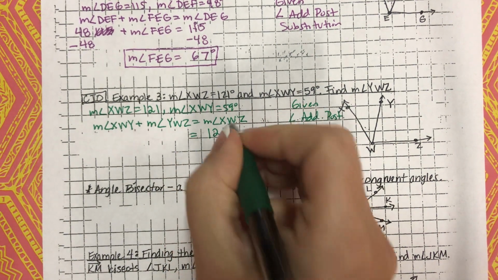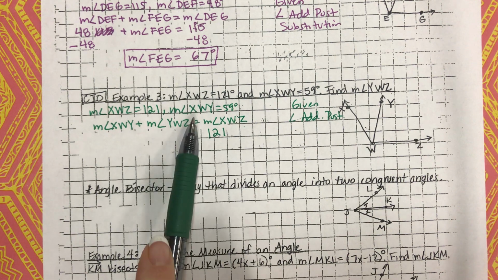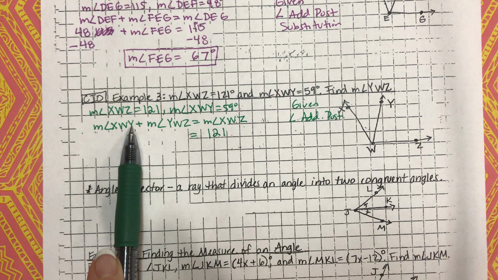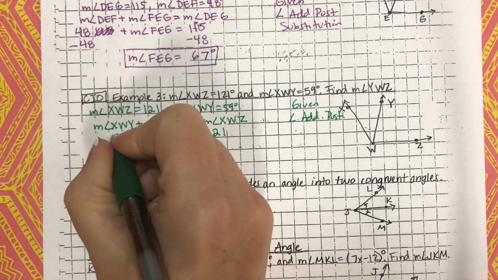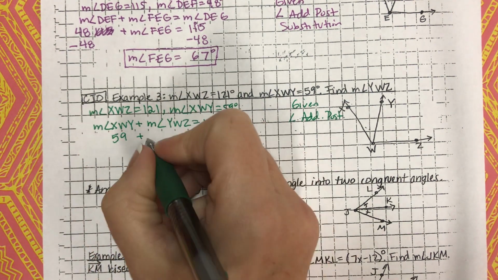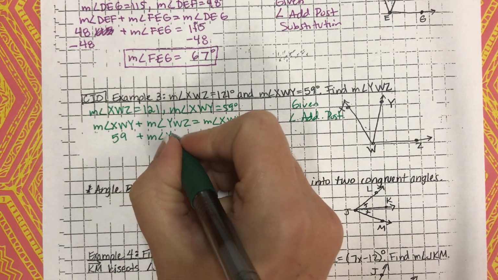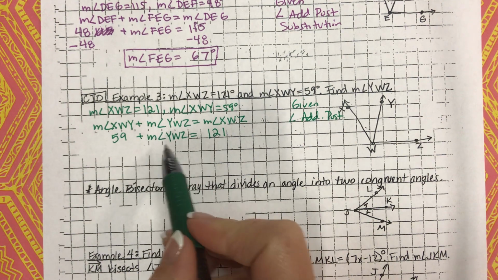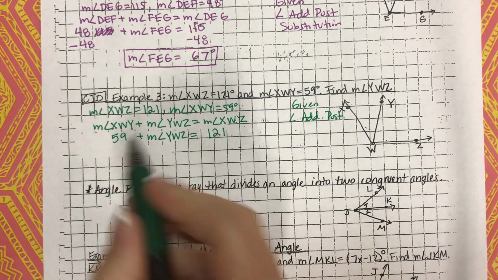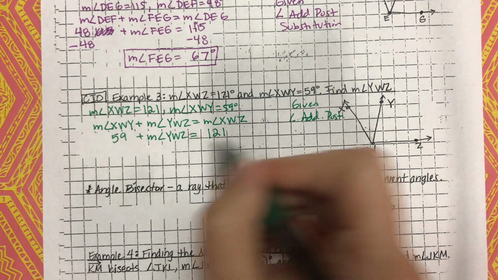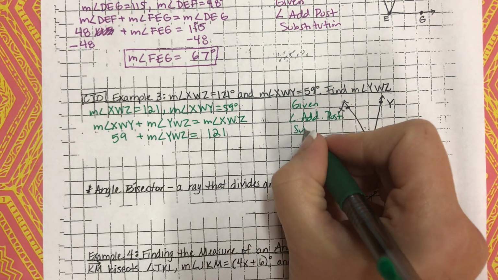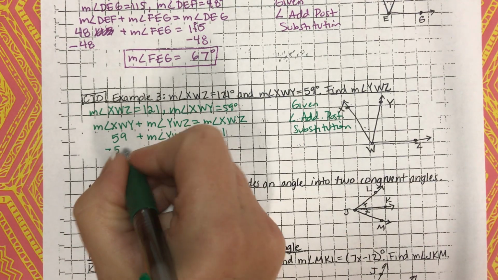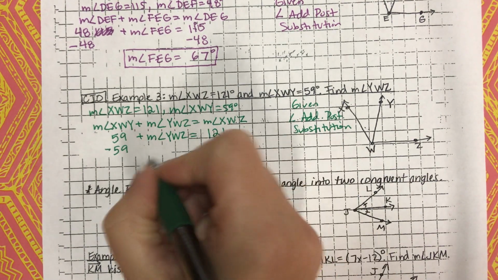I'm going to write that so I don't mess that up again. And then XWY, the measure of that is 59. So 59 goes here. 59 plus the measure of angle YWZ. And now we just use algebra to figure out what the measure of angle YWZ is. So inverse operations. Oh wait, when I substitute that in, that's called substitution. Then we do inverse operations, which would be the subtraction property of equality on both sides.